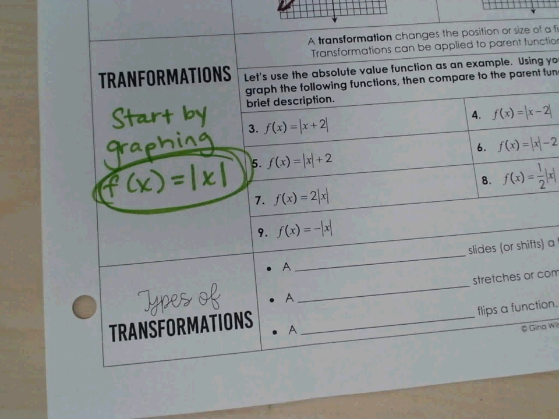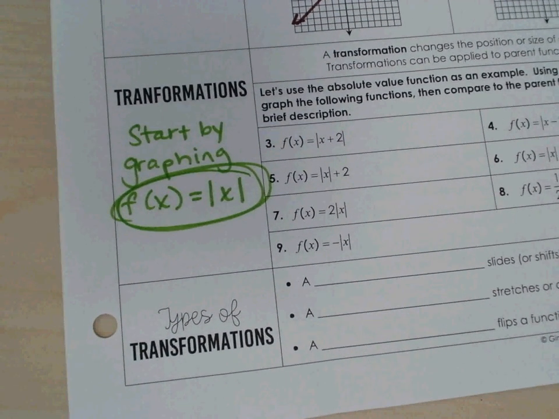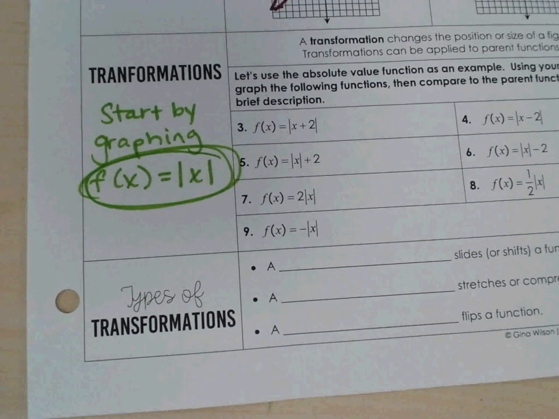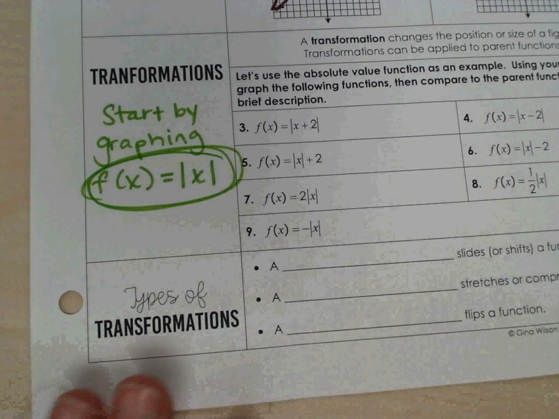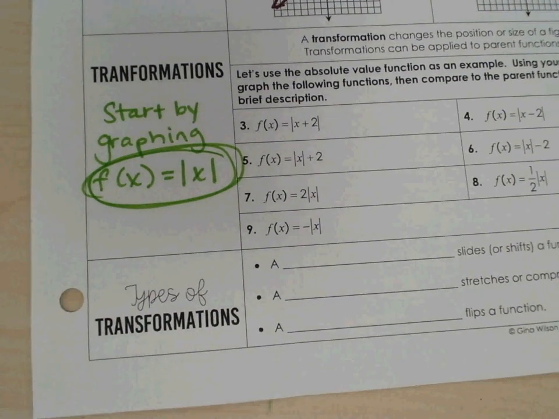So you can see on the screen here, what words would you use to describe the movement from the parent function, that's purple, to the black function, that is example number 3? I heard it. 2 units left.